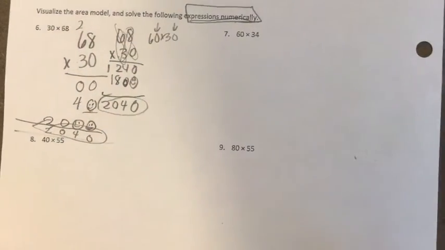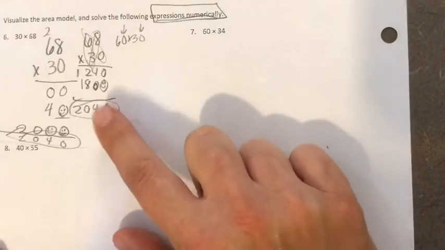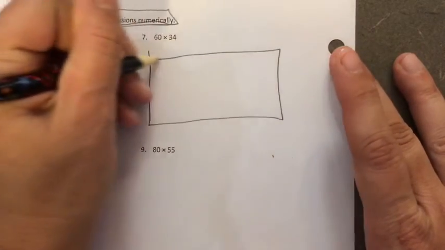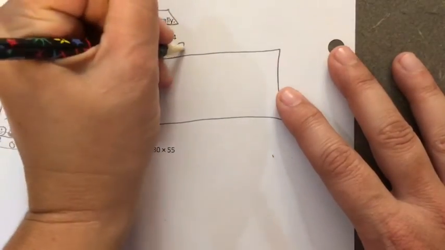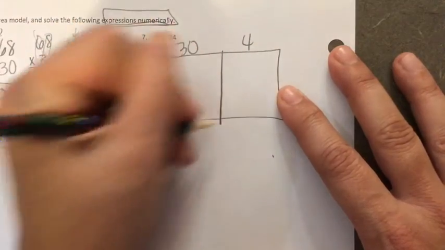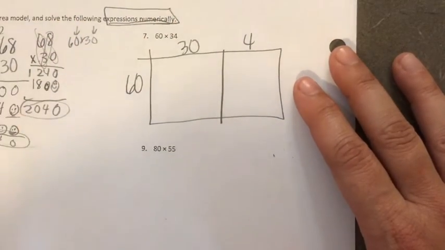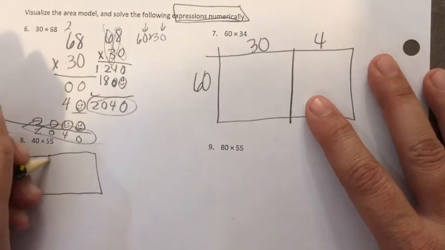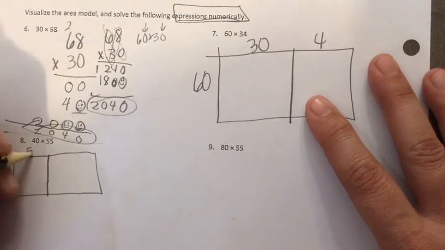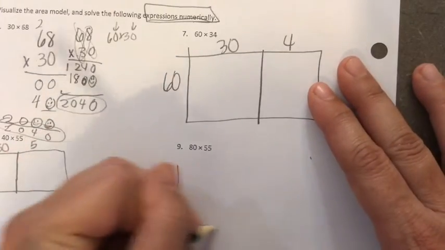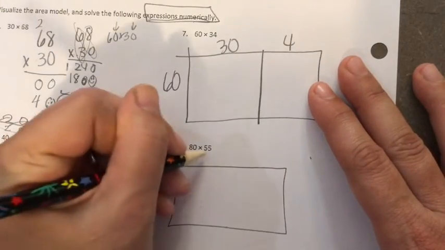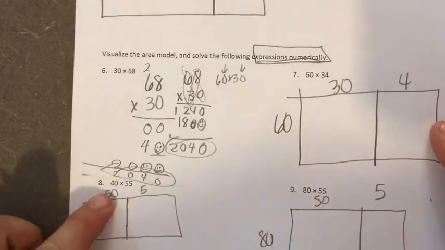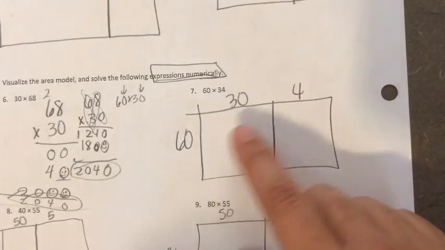All right. So if this strategy is not your thing, go ahead and go back to the area model. Or you can try it this way. But if you set up the area model, it's going to look like this. Because 50 is bigger than 5. 30 is bigger than 4.